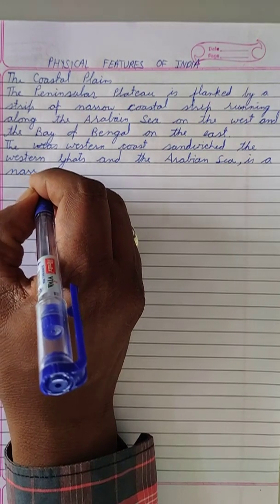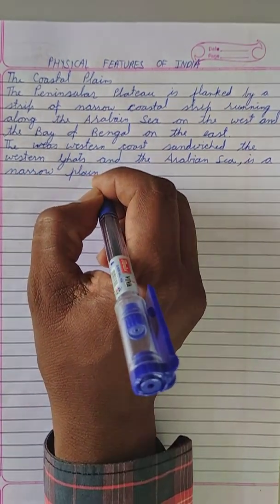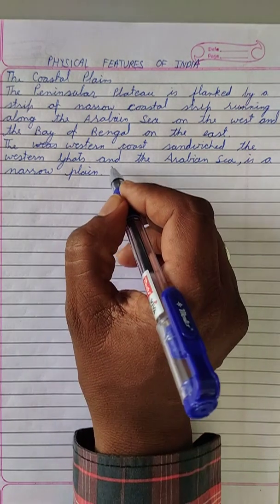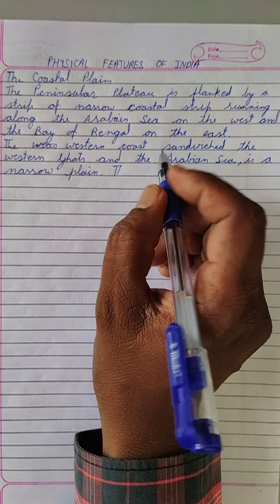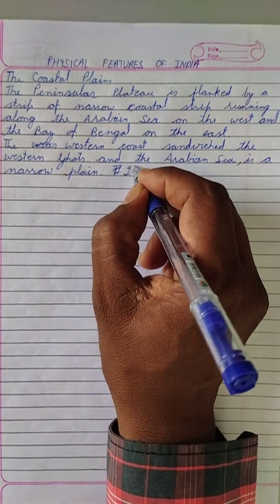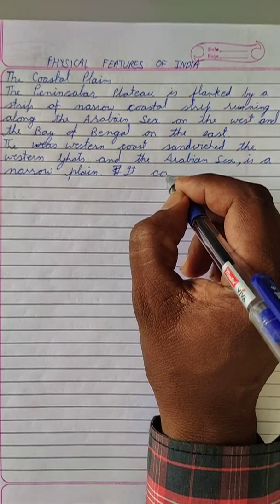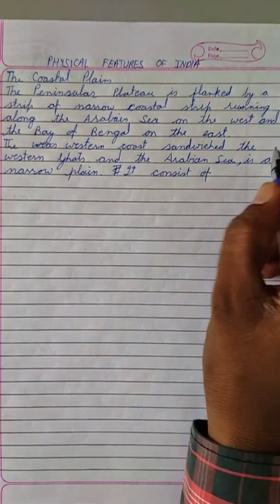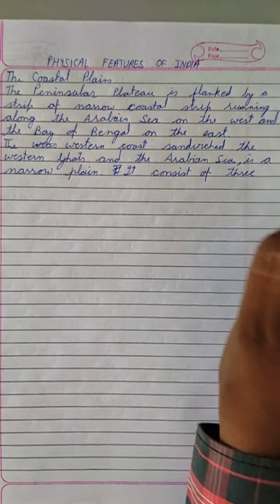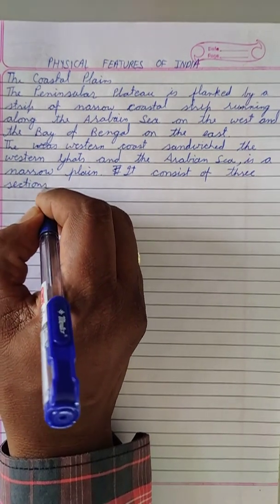It is a narrow plain. The distance between the Arabian coast and Western Ghats is less. We can say that the coastal region, the coastal plains, consist of 3 regions.